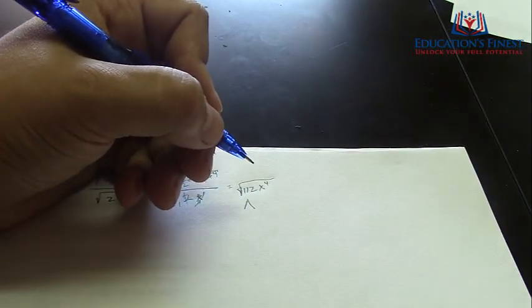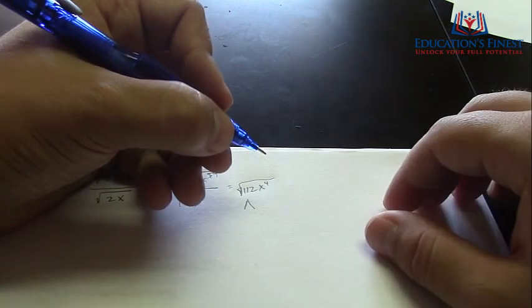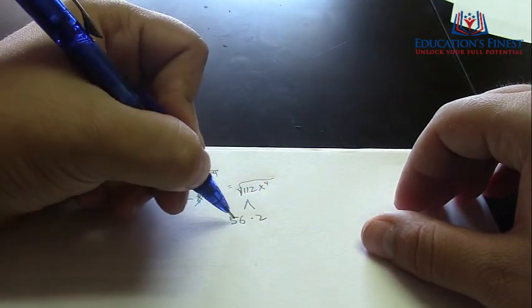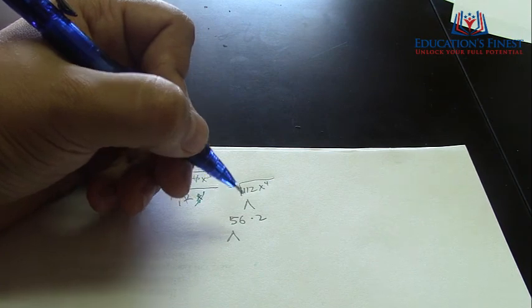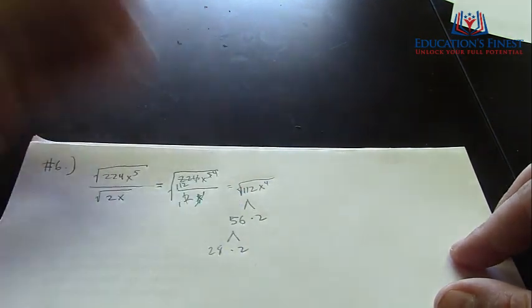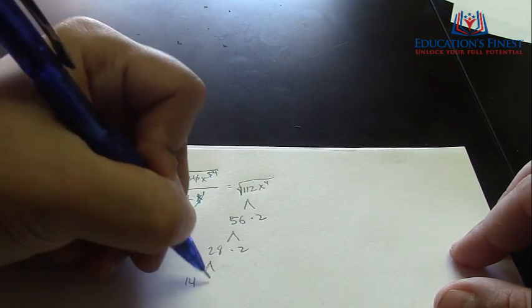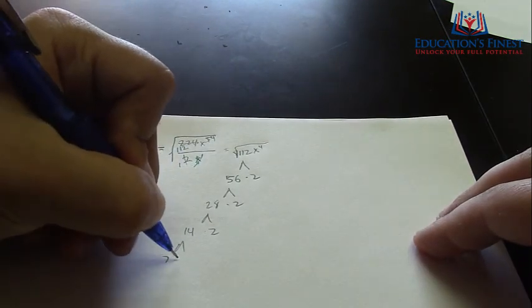So 112. What you're going to do is start off by dividing that by 2, okay? And so you're going to have 56 times 2, because 56 times 2 is 112. And then you're going to break that guy down again by 2, and you're going to have 28 times 2. And you break this guy down, and it's going to be 14 times 2. And then you can break down the 14 by 7 times 2.